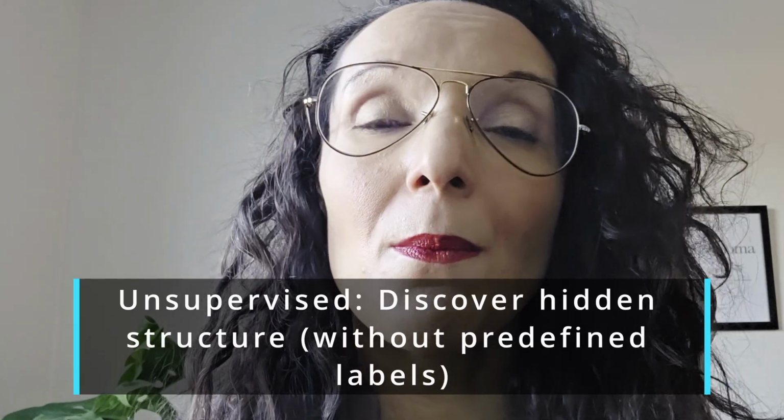In practice, many real-world AI systems combine both approaches. You might use unsupervised learning to discover customer segments, then use supervised learning to predict which segment a new customer belongs to. Or you might use unsupervised anomaly detection as a first filter, then use supervised classification to categorize the anomalies.